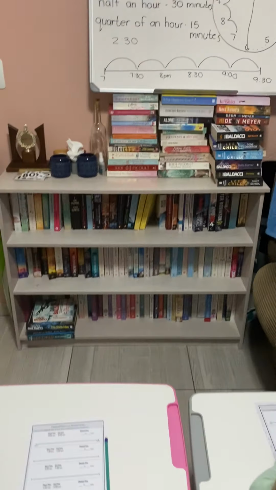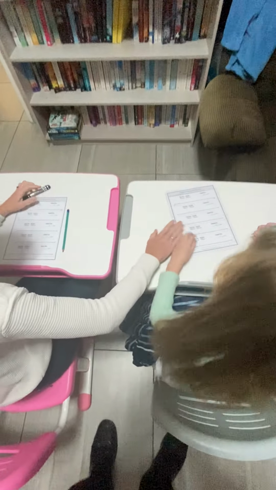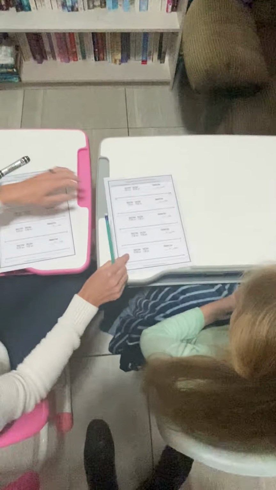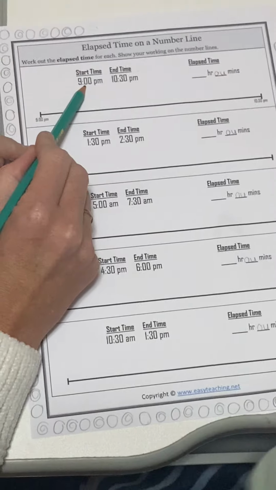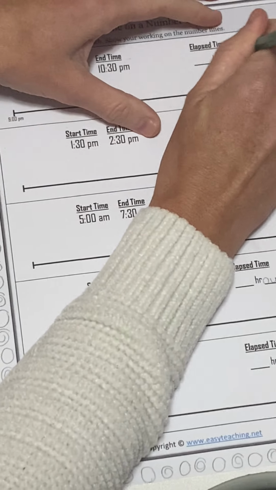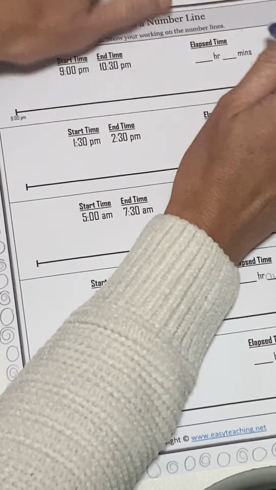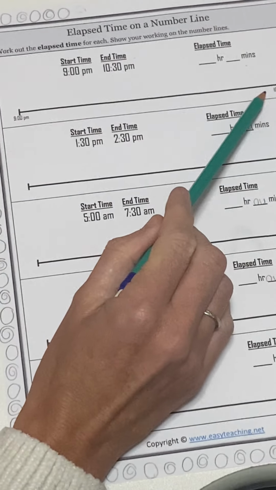Now if we look here, Ems and I are going to do an activity together. Ems is doodling on her page. Okay, Ems. So now, this says starting time was 9 p.m., ending time was 10:30, and it's going to say how much time elapsed in hours and minutes, and it's giving you a number line from 9 to 10:30.